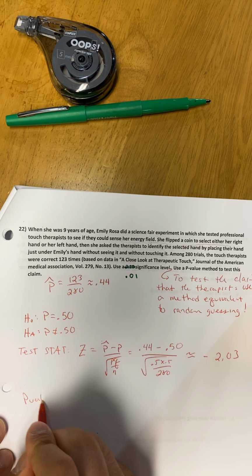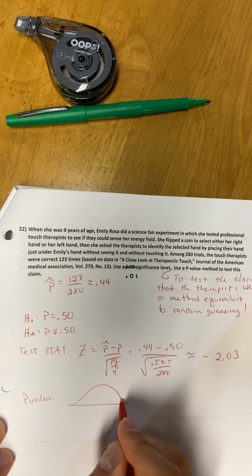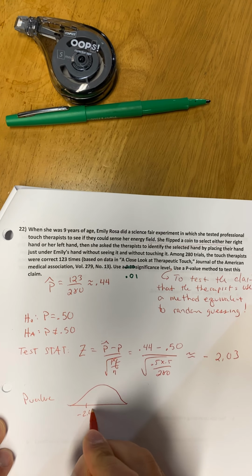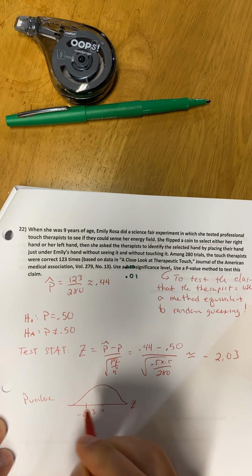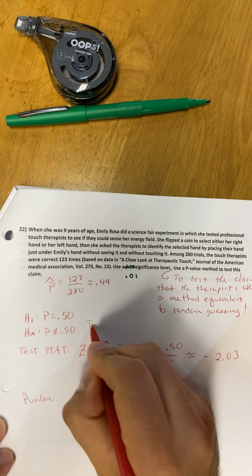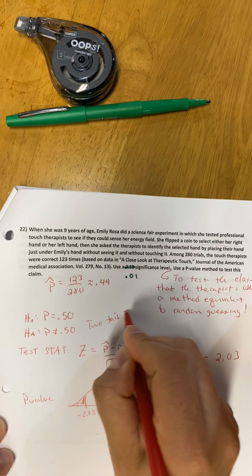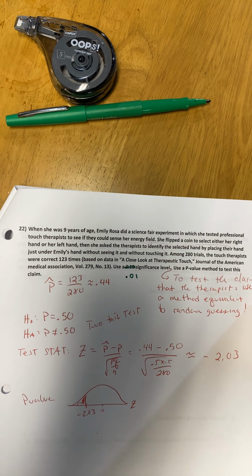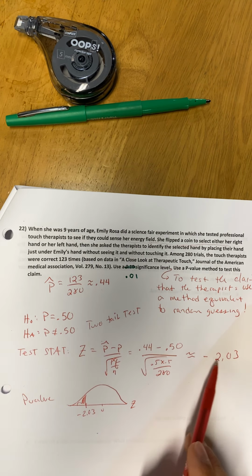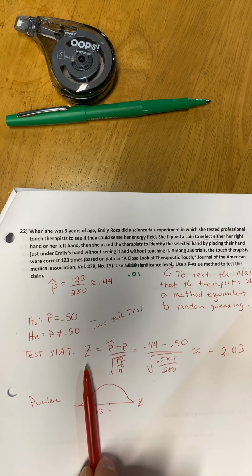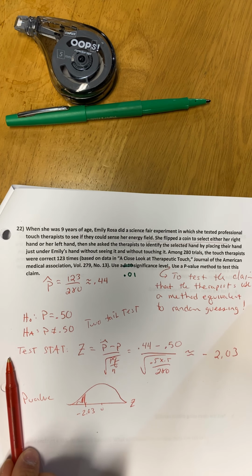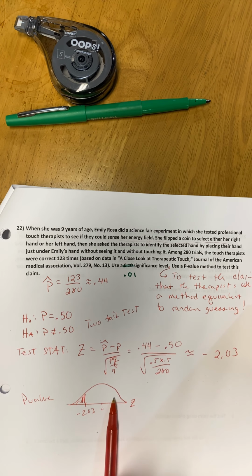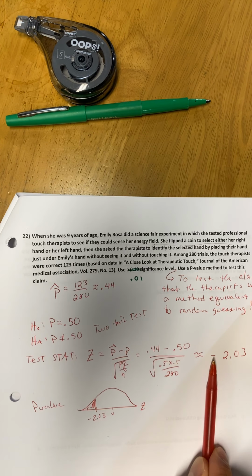So now to find the p-value, put that number here. These are z-scores, so that's the middle. And this is a two-tail test, which means I have to double my p-value. So what you do is you go at least as extreme as wherever your value is. So if my value is -2, more extreme would be further away from that center. If this was a +2, more extreme would be there.